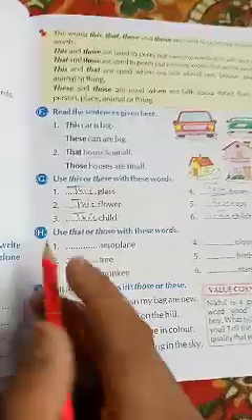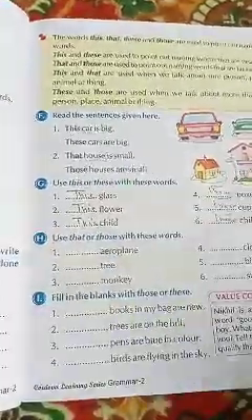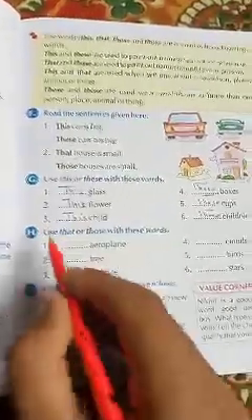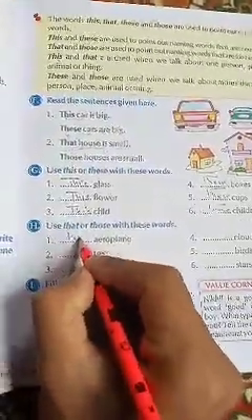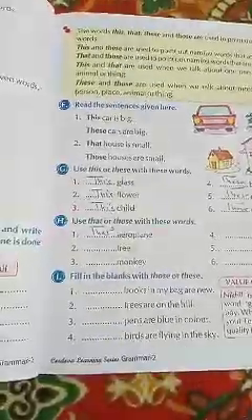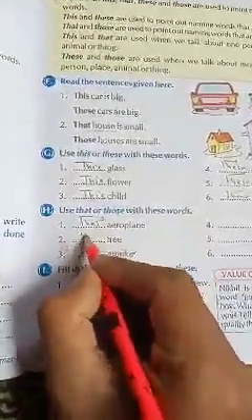Now when the word talks about only one thing that is far away from you, in that situation you will use that. Very good. In second, tree. Okay, we have learned that tree. The word tree talks about only the one tree, and here we will use that.